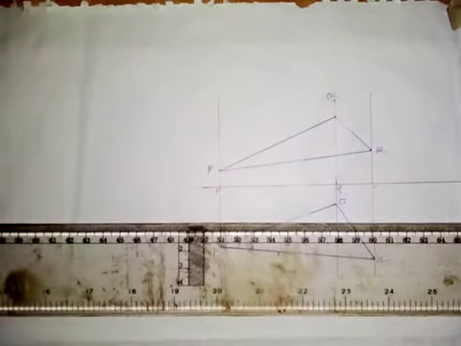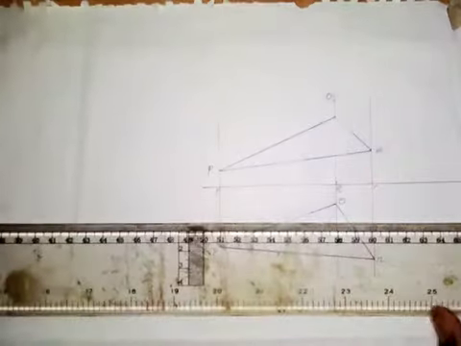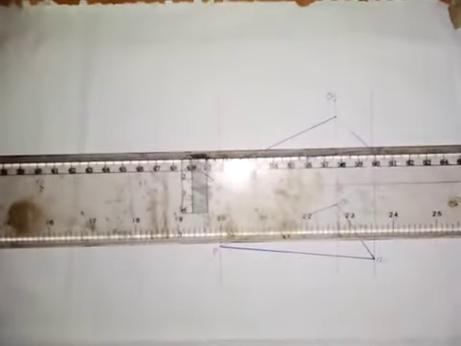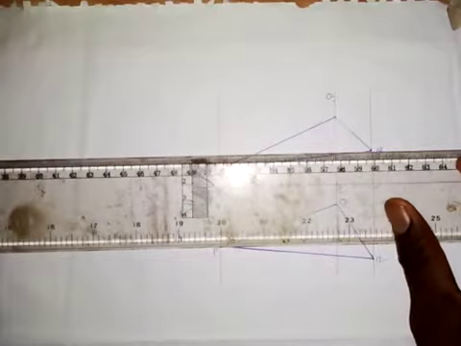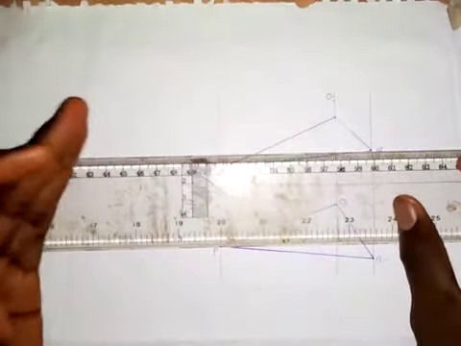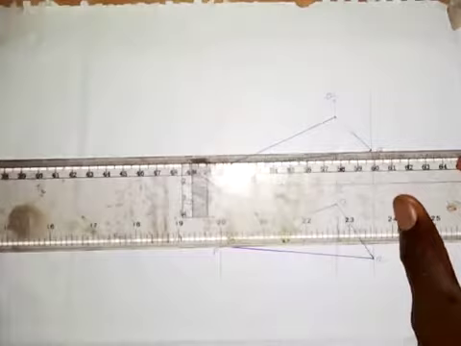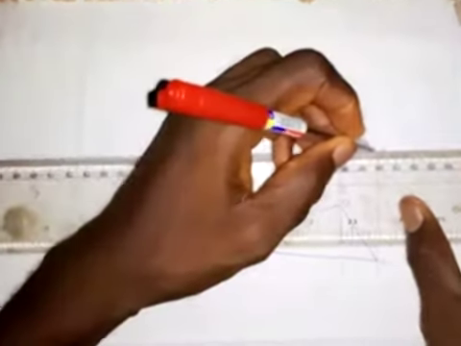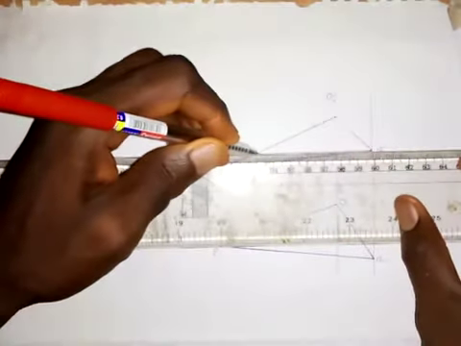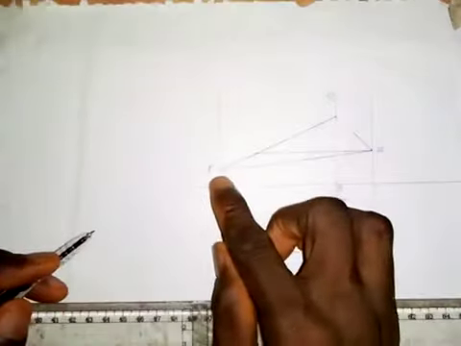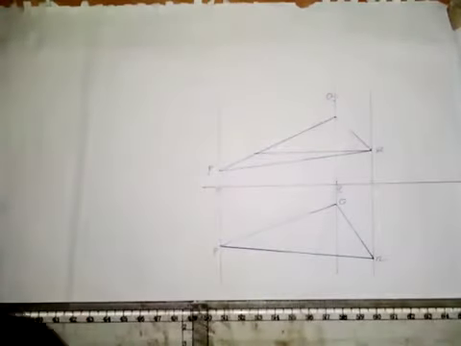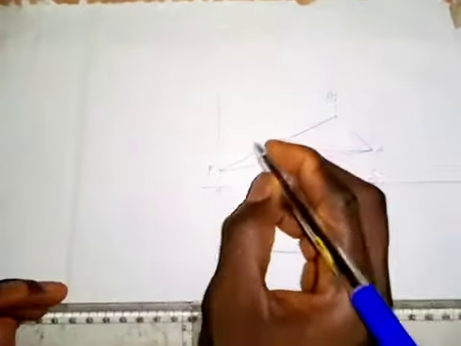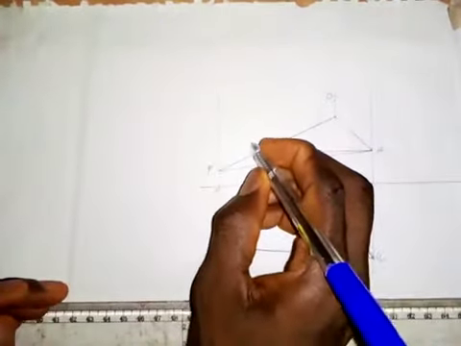So the first thing to do now is that, unlike the one that we did, the same thing applies. It's just that this is going to be in this form. So we are putting the true shape on this side. What you need to do is that from R you draw a horizontal line, touching this side P prime Q prime at this point. We are going to call it point T prime. So this is T prime.